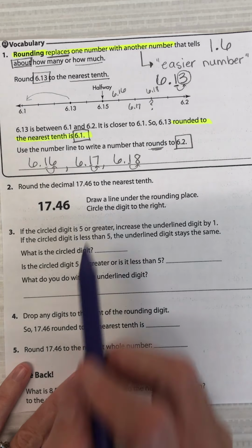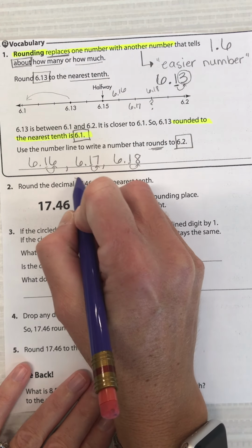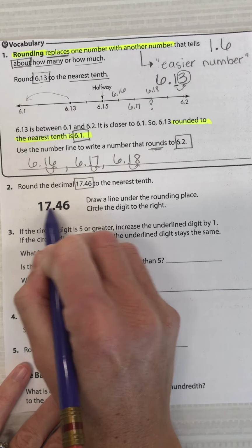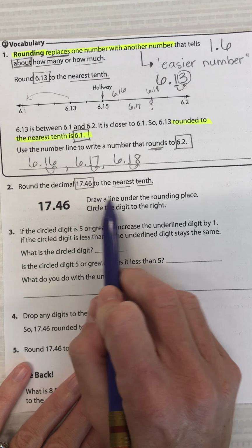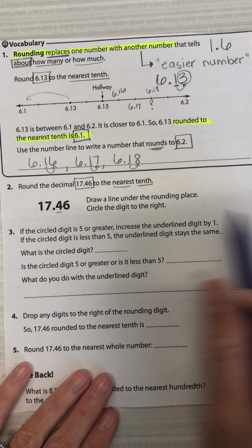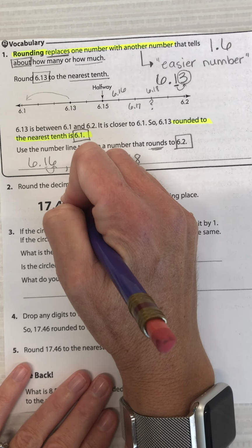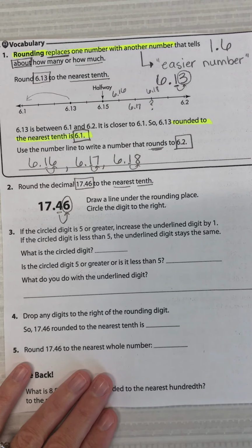It says round the decimal 17 4600ths. So we're going to round him, they wrote it big for us, to the nearest tenth, okay? We'll draw a line under the rounding place. They want us to round to the nearest tenth. Circle the digit to the right. This is what I just told you to do. So 4 is going to be helped by 6.